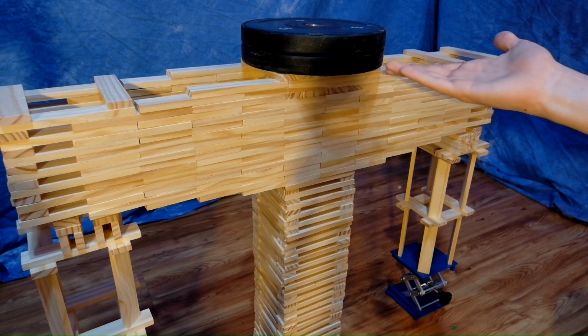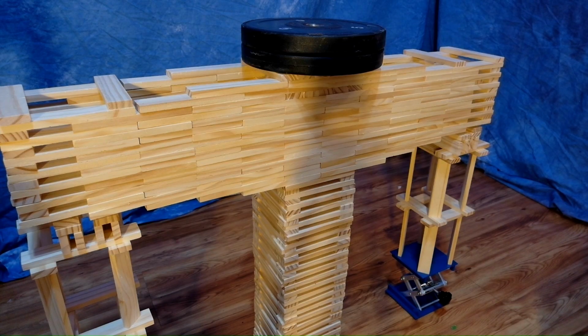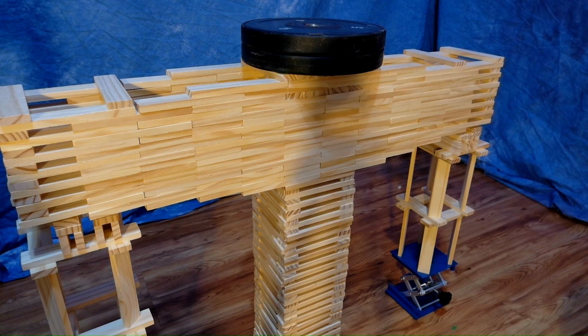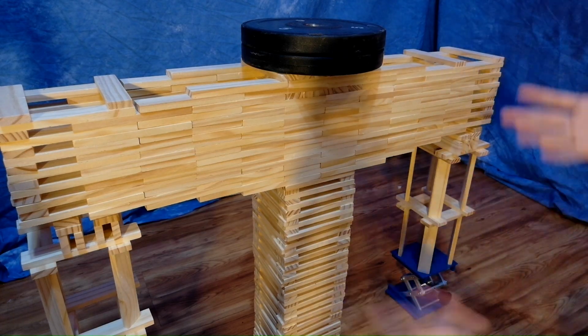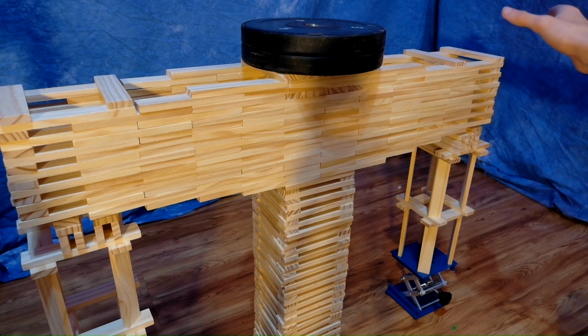The bridge could hold perfectly fine without it. It's just a precaution in case it were to fall. I'm sure it won't, but I would rather be over prepared and put the weight there. So with that said, I'm going to do the next layer of bridges.